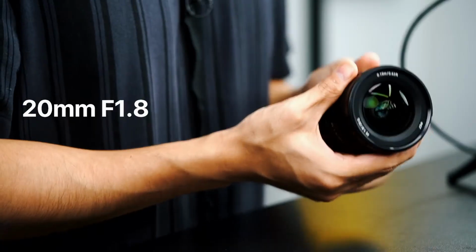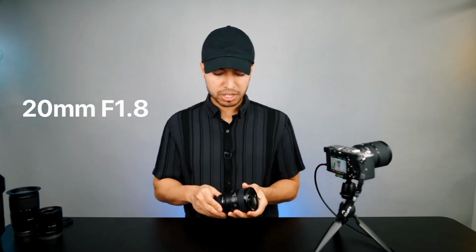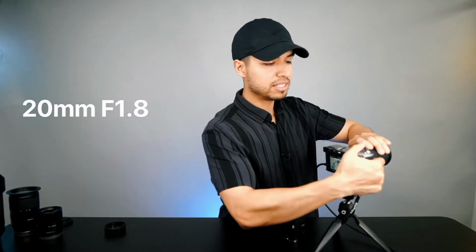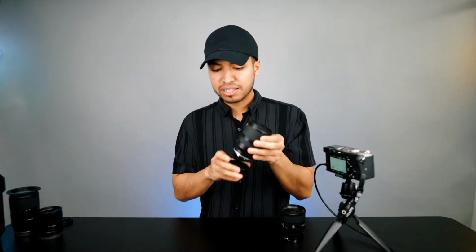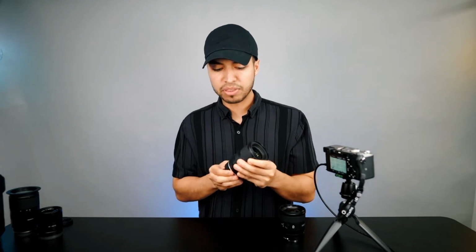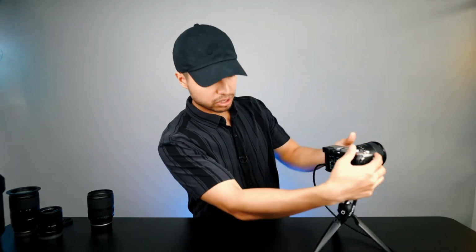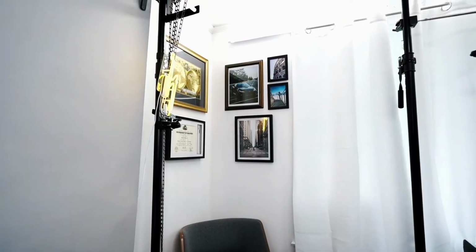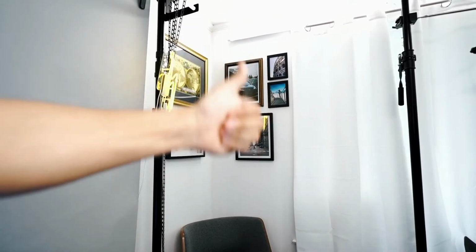Now next up is our first prime lens. This is the 20mm f1.8 lens, but let's put it on the Sony a7C and see the difference. The focal length fits into the range of this Tamron because remember, this is a 17-28 and this one's a 20. You're probably not gonna notice that much of a difference because it's gonna pretty much look the same. But again, this one, I can't zoom in and out because it's stuck at 20mm.